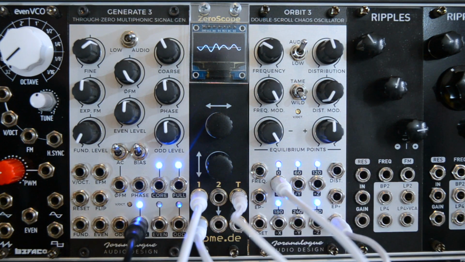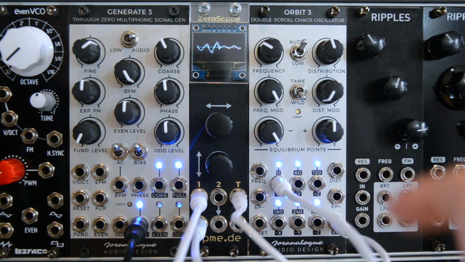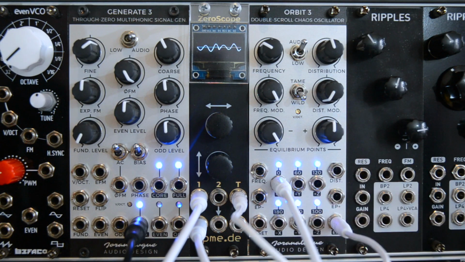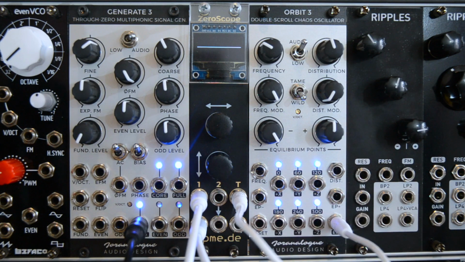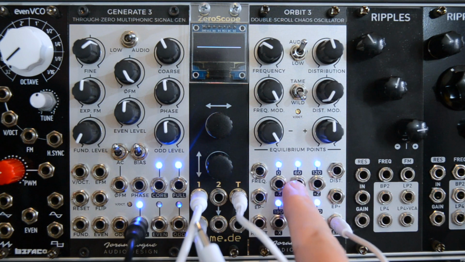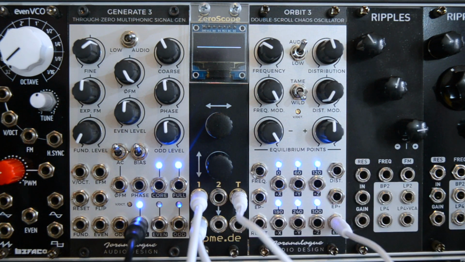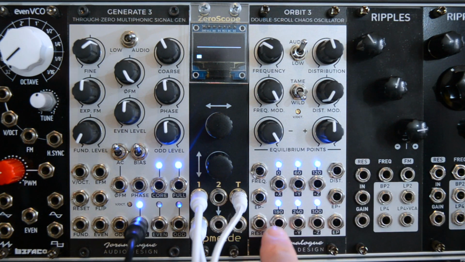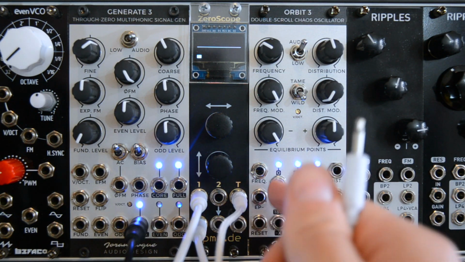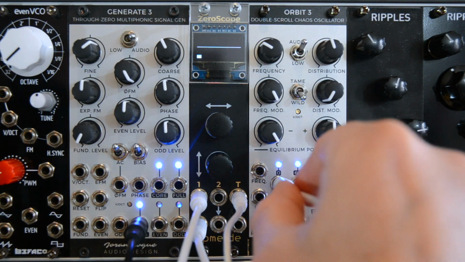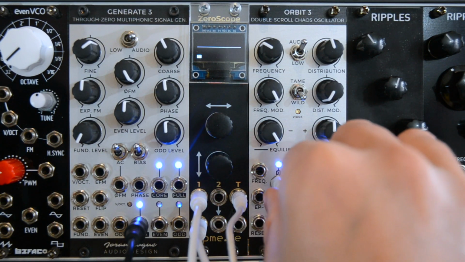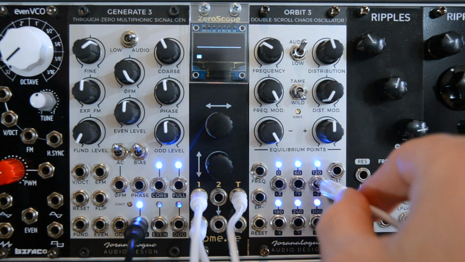The bottom 6 jacks are the chaos outputs, and we've been listening to one of those the whole time. The signals coming from the positive X, Y and Z outputs are similar, but never the same, and they are 60 degrees out of phase to each other. The signals at the minus X, minus Y and minus Z outputs are just the inverted signals. I've noticed that generally the X output is the brightest and the Z output is the dullest.